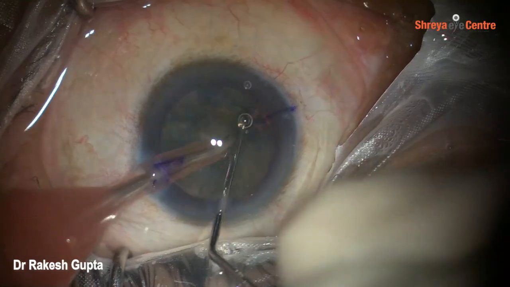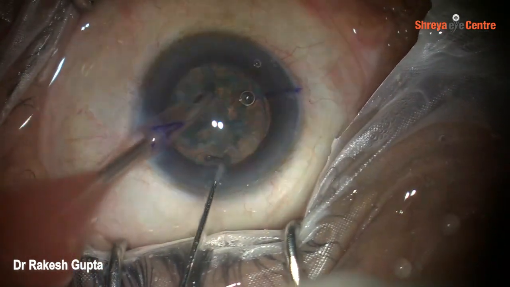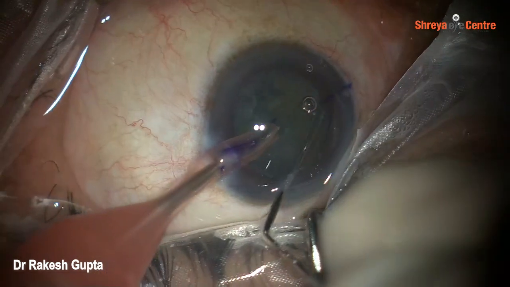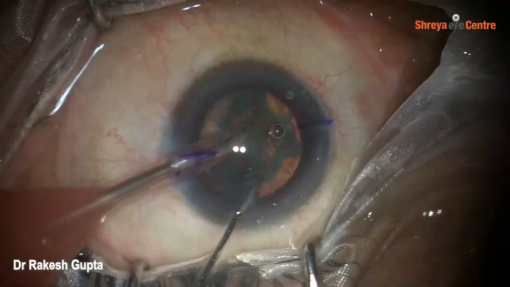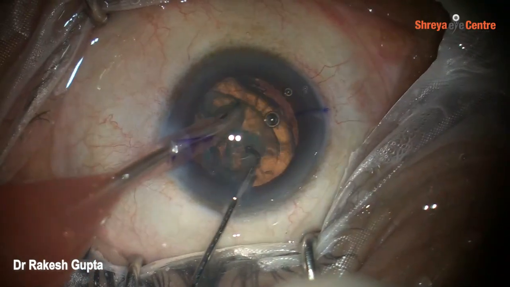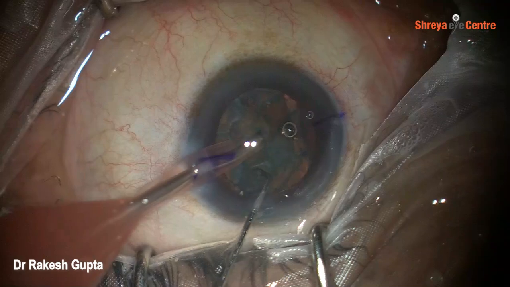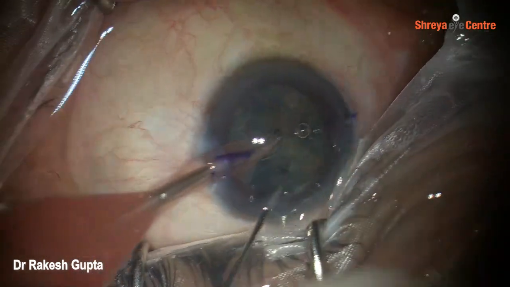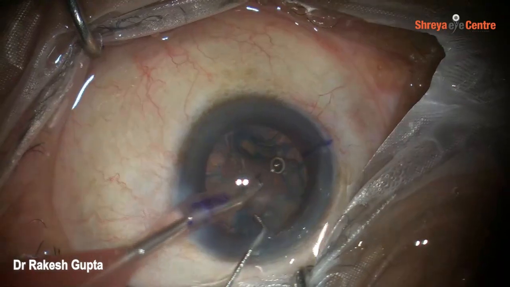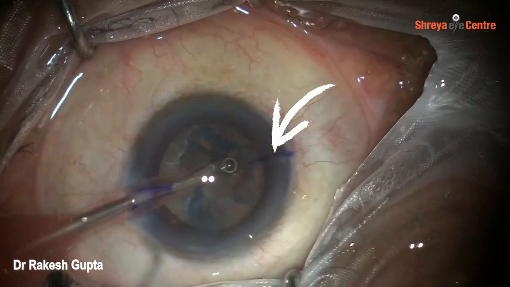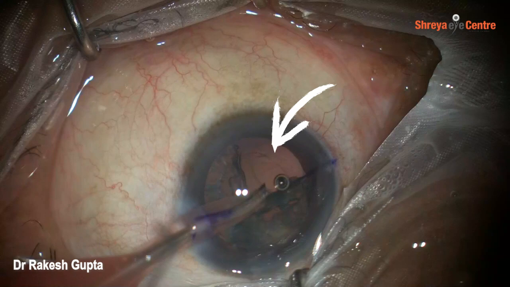But if we hold our nerves and keep patience, then it is still possible to continue with our primary plan. So friends, as you can see, everything is going very smoothly. After doing toric marking, capsulotomy has been done perfectly, hydrodissection is done, nucleus has been rotated, and everything looks like it is going very smoothly. But now you just observe, there is going to be a complication at this moment. And yes, you can see this posterior capsular rent infranasally.